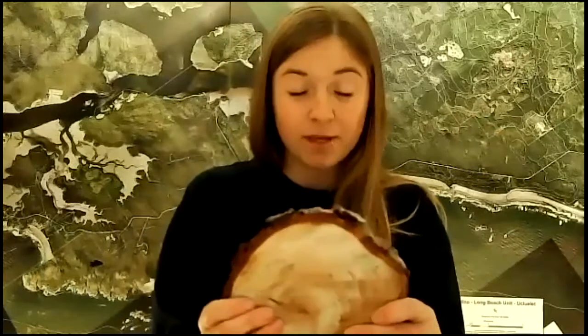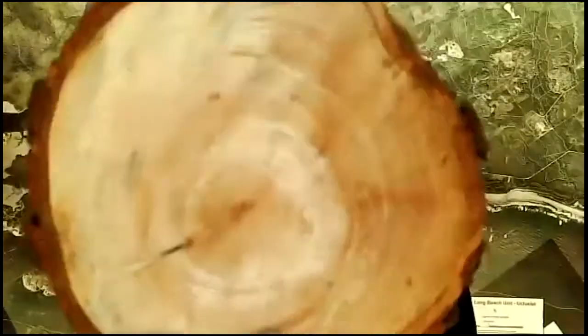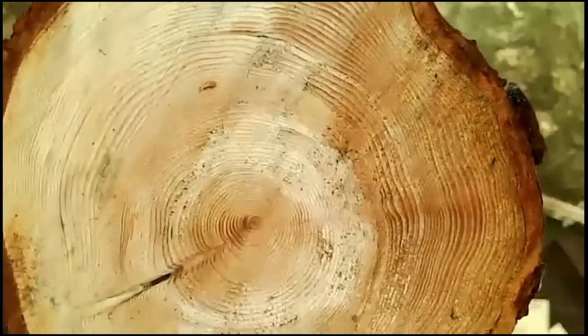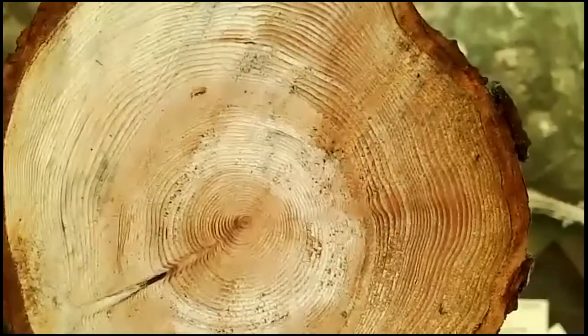So we're going to bring in our last tree cookie here. So this is a different species of tree. This is one of the most common tree species. This is our coastal western hemlock. And if we zoom all the way up, whoa, its tree rings are super, super tiny.